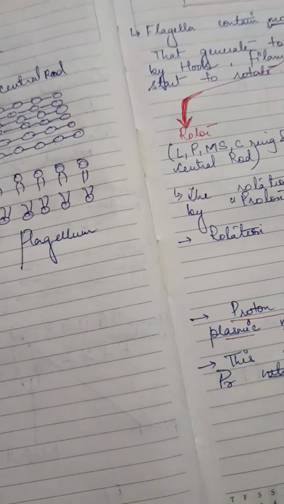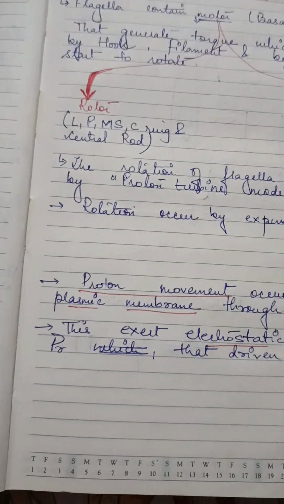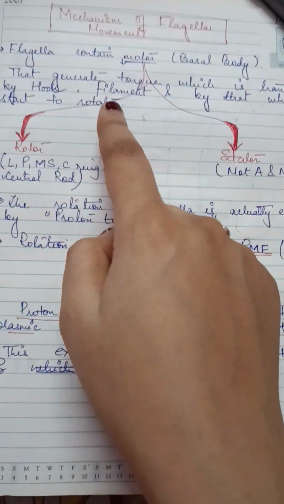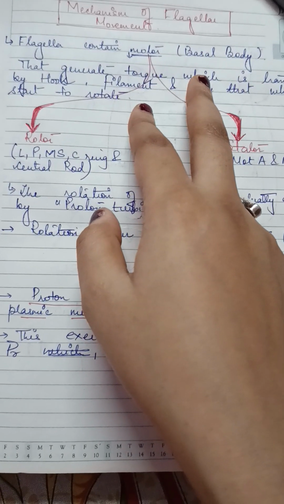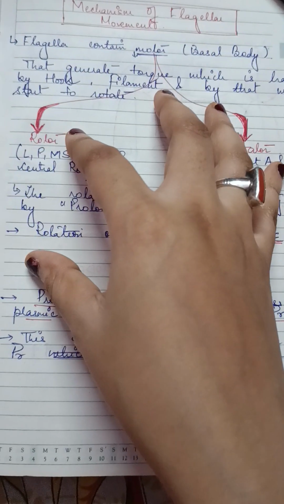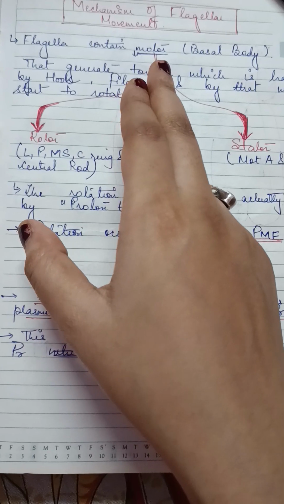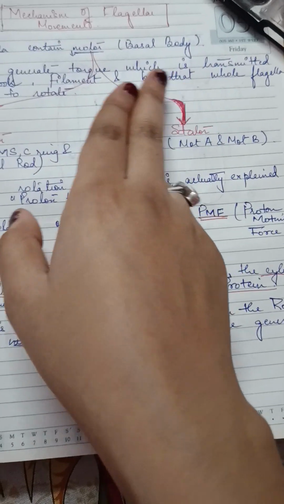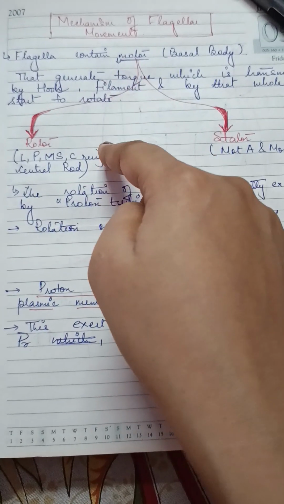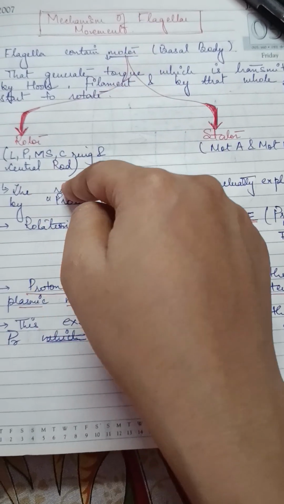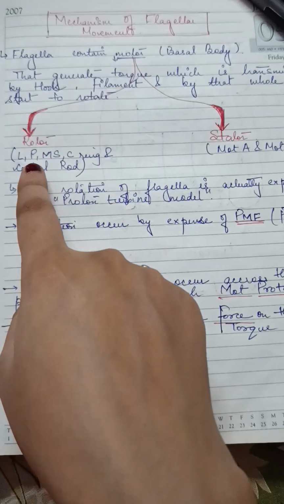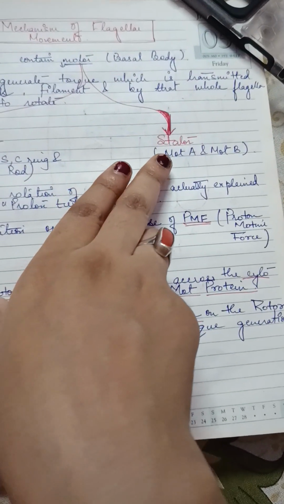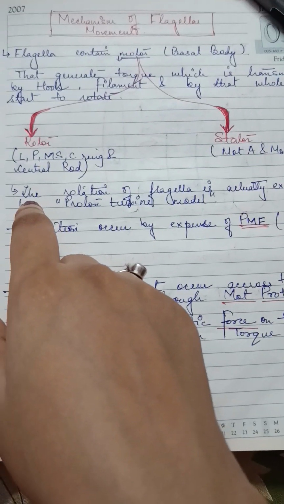Next, let us see the mechanism of flagellar movement. How does the flagella move? Flagella contain a motor. The basal body is the complex portion, and it has a motor that generates torque, which is transmitted by the hook and filament, and by that the flagella rotate. This motor has two parts, one is the rotor, one is the stator. The rotor contains L, P, MS, C and the central rod, and the stator has MotA and MotB protein.